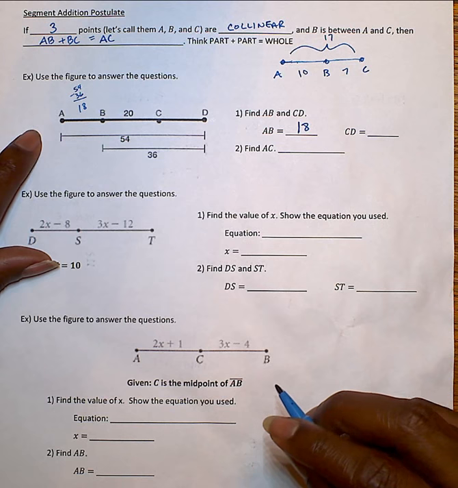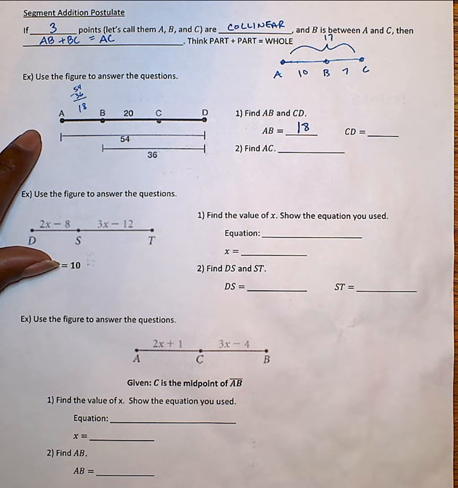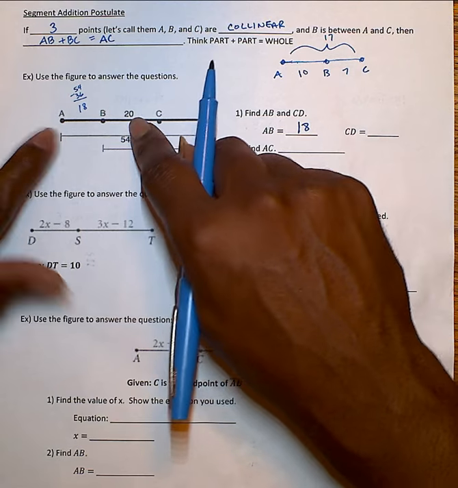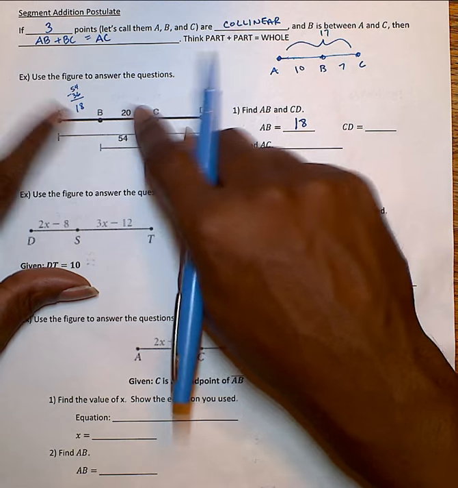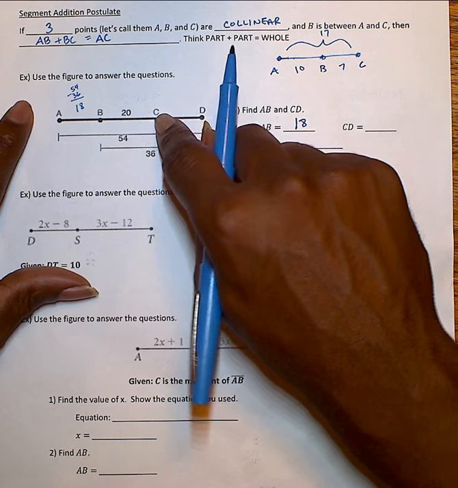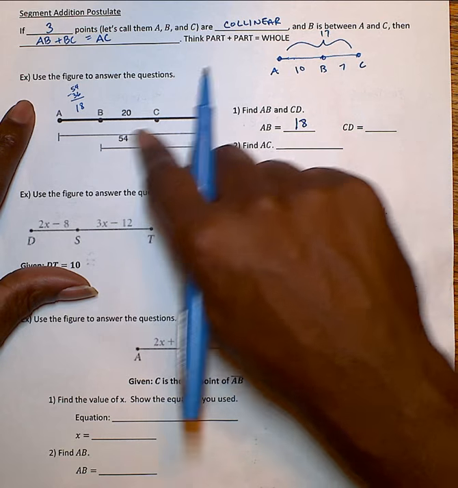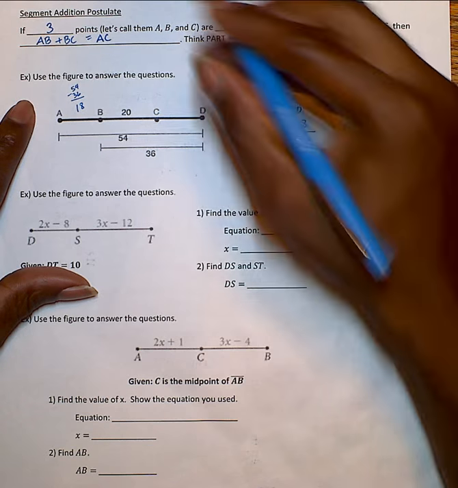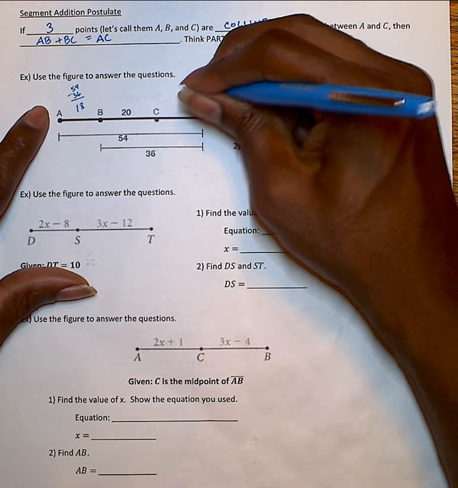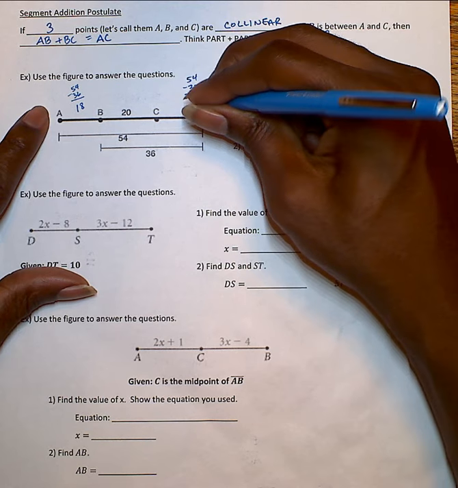Next, we need to find CD. So this is 18, this is 20. So that means that AC is 38. If this whole thing is 54, then 54 minus 38, that difference will be CD. And that's 16.